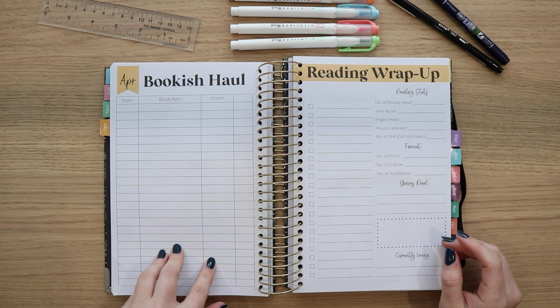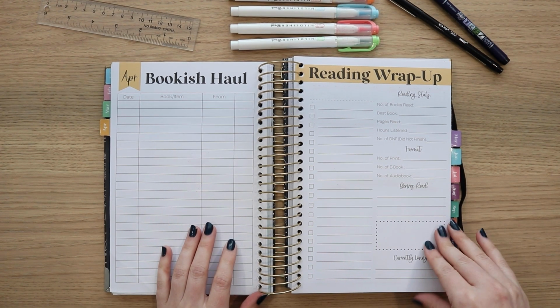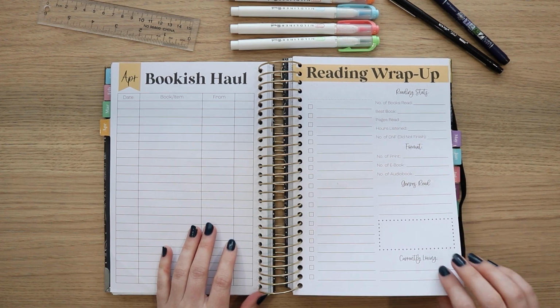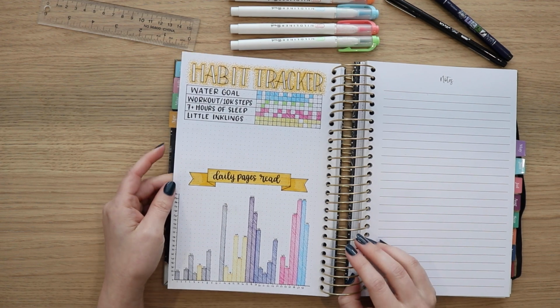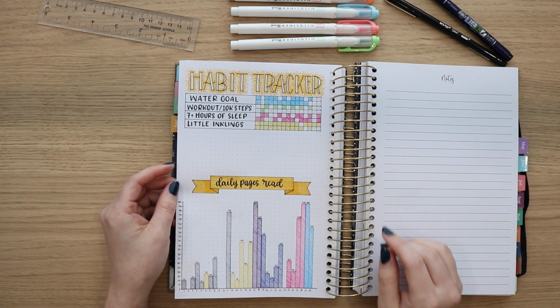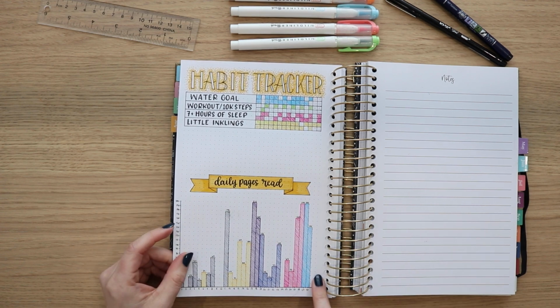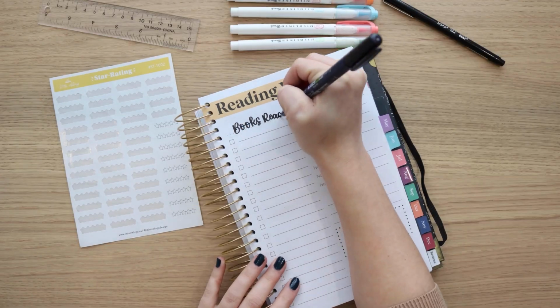But moving on, at the end of the month, we have the haul page and the reading wrap-up. I didn't buy any books in April, so that page is just going to be blank this month. But quickly, I'm going to fill in this wrap-up page because I'll need some of the info in order to do the pie charts, and I thought you might like to see how I fill in the page. So if you want to see me fill in my reading wrap-up, just keep watching, and then after that, we'll move into the step-by-step instructions for the pie charts.